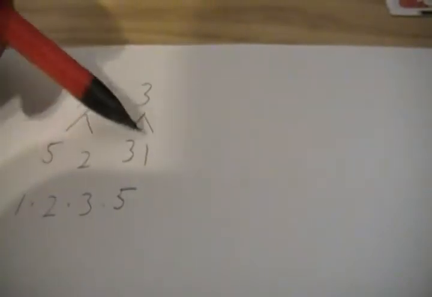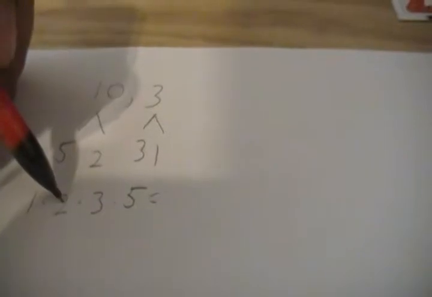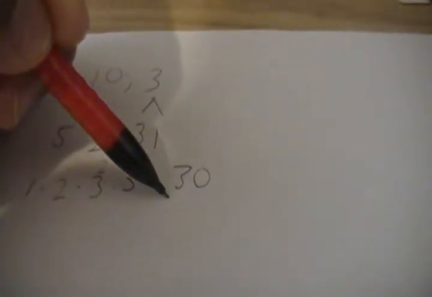If you notice here, everything is 1, right? So the least common multiple here is 1 times 2 times 3 times 5. So 1 times 2 is 2, 2 times 3 is 6, 6 times 5 is 30. So the final answer is 30.